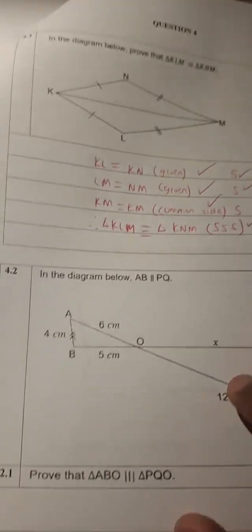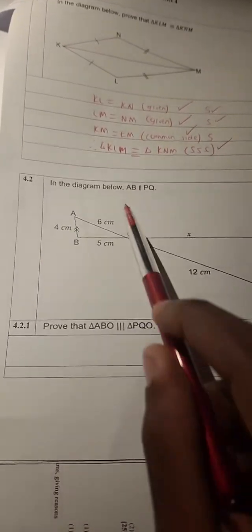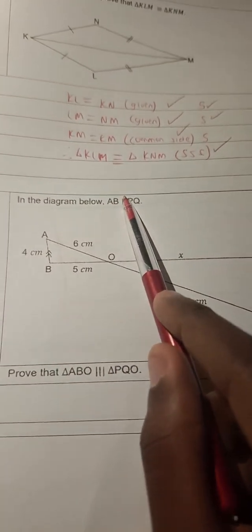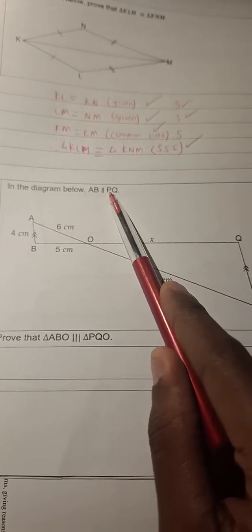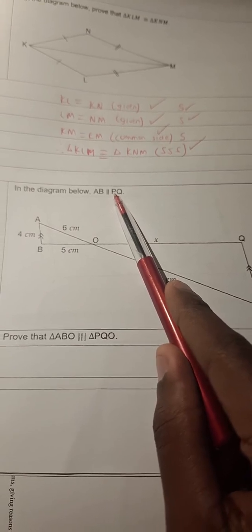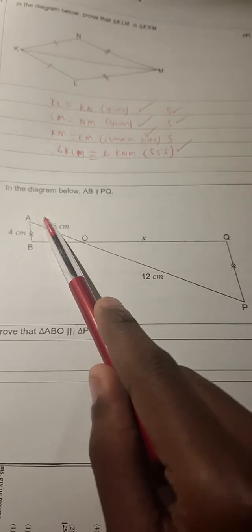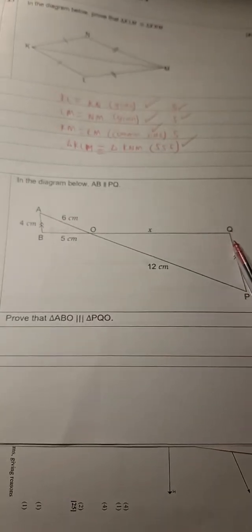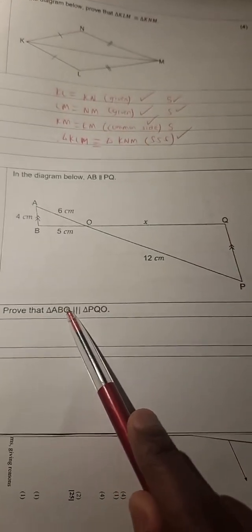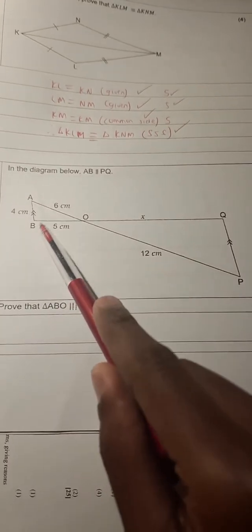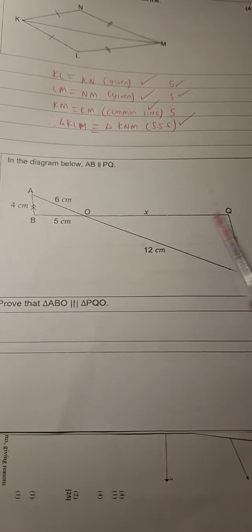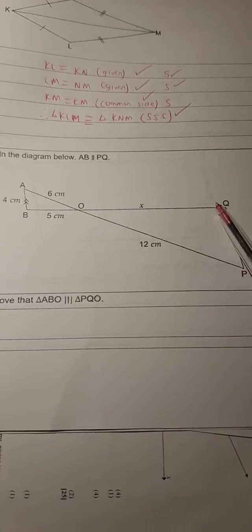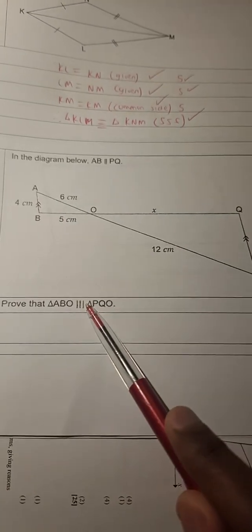Okay, let's move on to another question. In the diagram below, AB is parallel to PQ. Okay, here is AB, here is PQ. We are asked to prove that triangle ABO is congruent to triangle PQO. So we need to prove, no, not congruency, similarity.